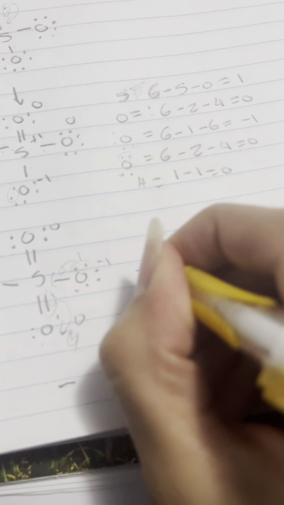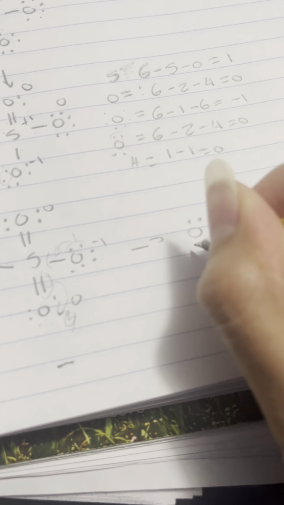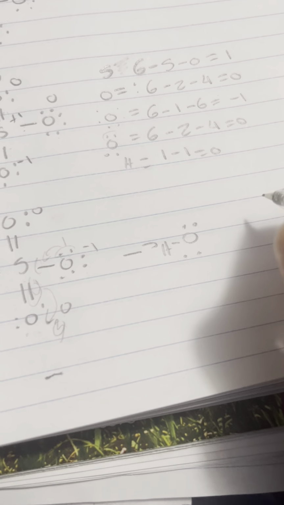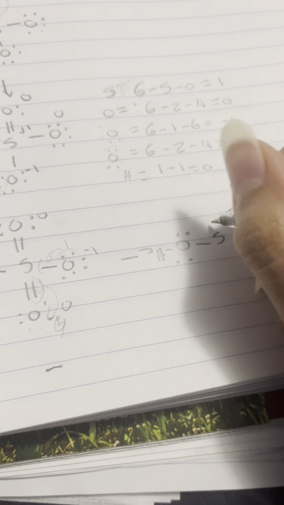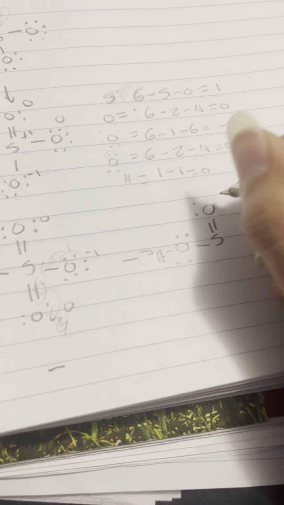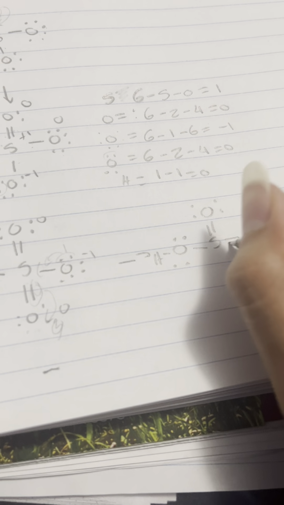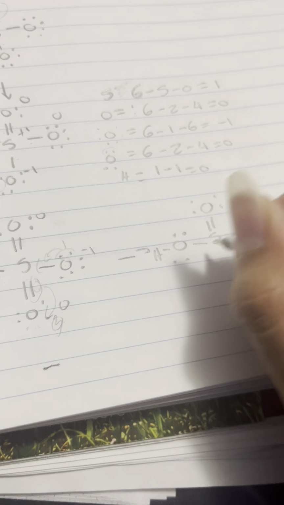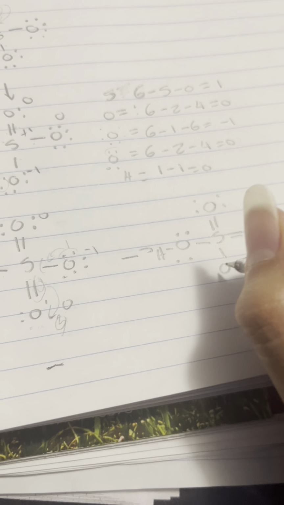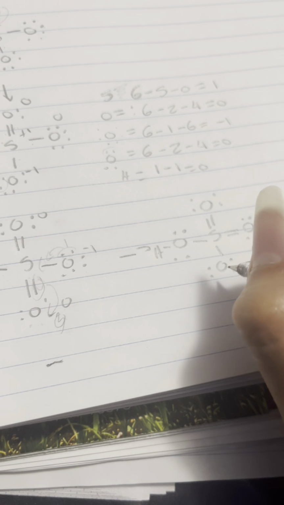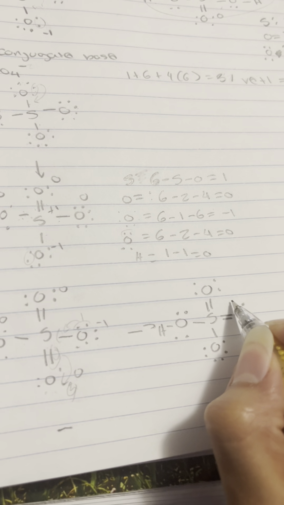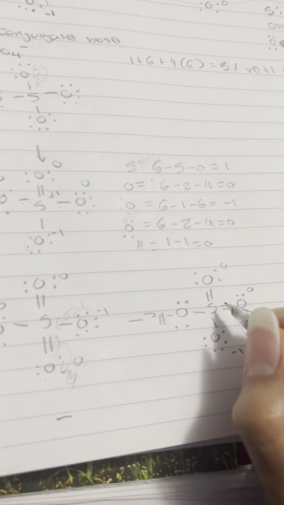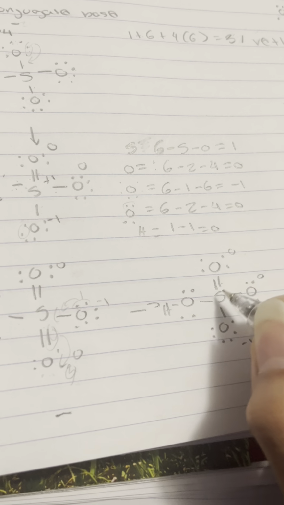So then what this would turn into, it would be O, H right there. And then this would be a double bond, and then this would be a single bond over here. And then my calculations for that, that'd be 6 minus 2 minus 4, that's 0. This is going to be the -1. Sulfur, it will have 1, 2, 3, 4, 5, 6. 6 minus 6, that'd be 0.